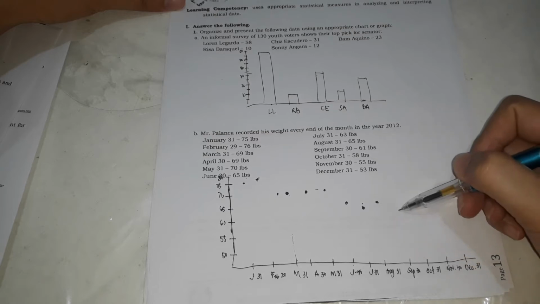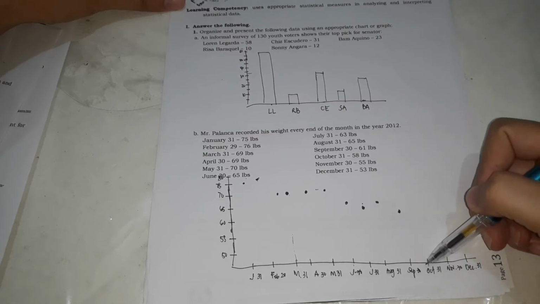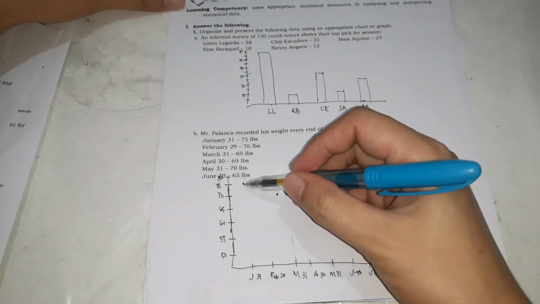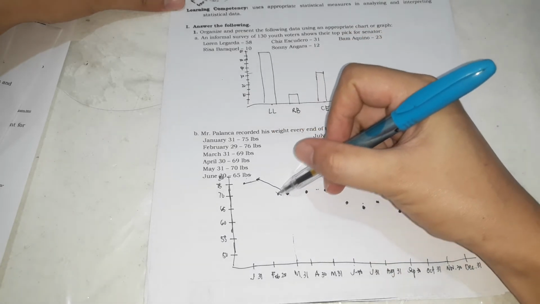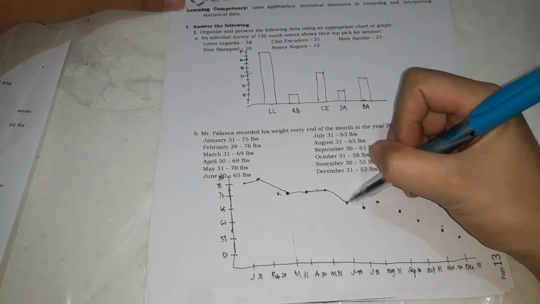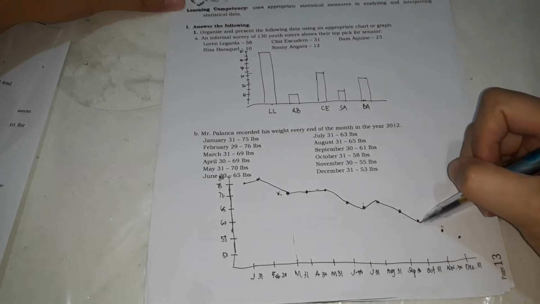For September, it's 61. For October, it's 58. For November, it's 55. And for December, it's 53. So from here, connect the line. That's a mistake. So ang gagawin mo lang, connect that. So that's the difference. Ibig sabihin dito makikita mo yung weight niya is bumabagsak. So gumagaan siya ng gumagaan.